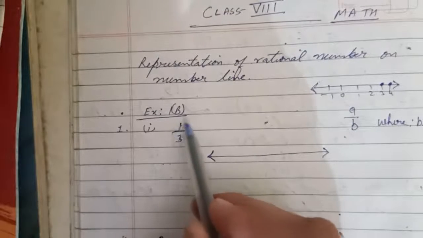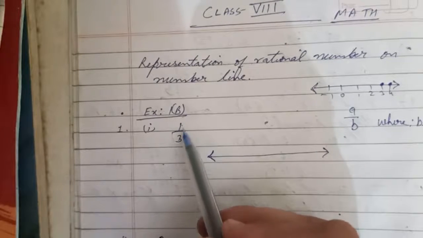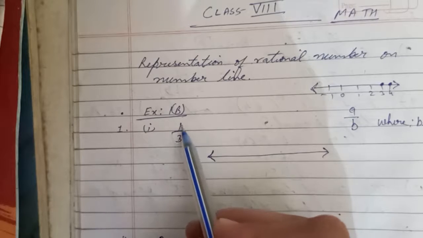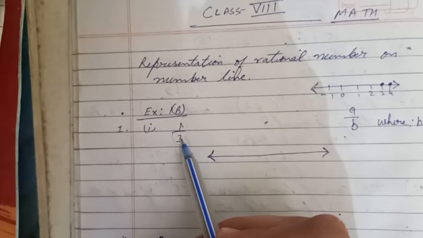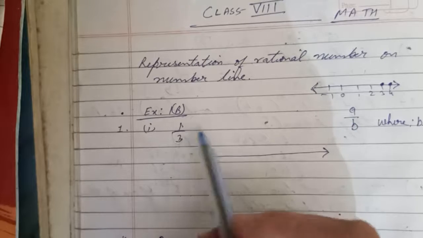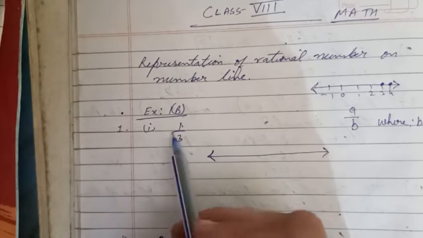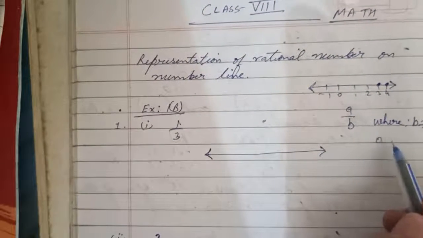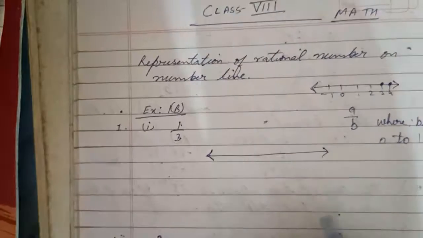Now 1 upon 3, what fraction is it, proper or improper? This is a proper fraction because the numerator is smaller than the denominator. So all the positive proper fractions will always lie from 0 to 1.